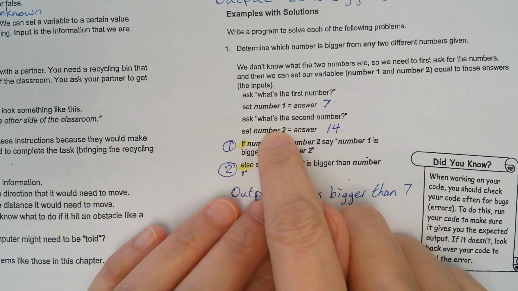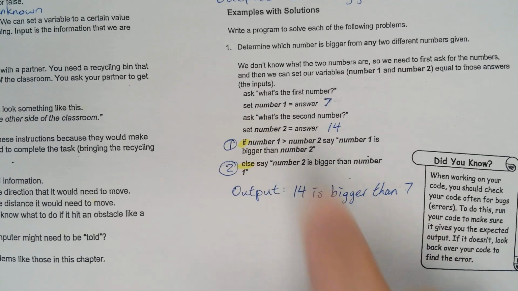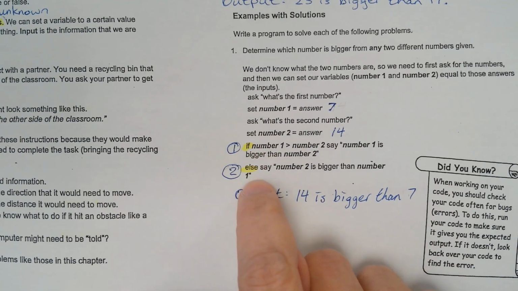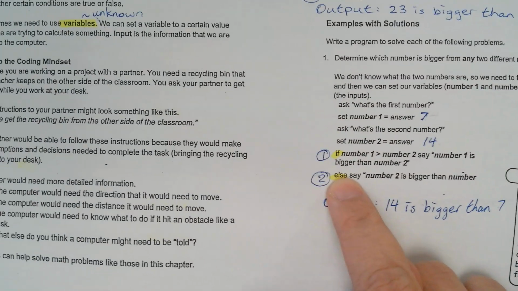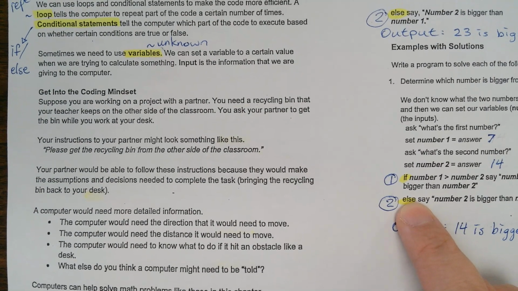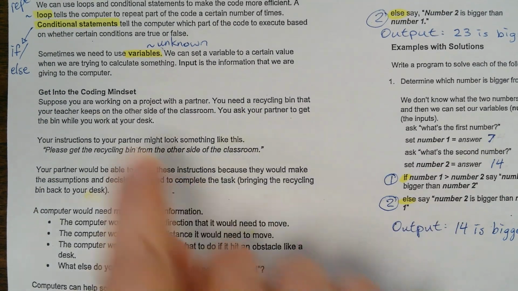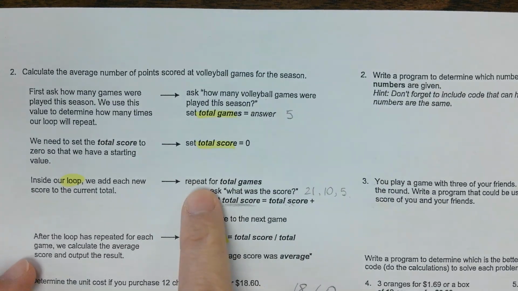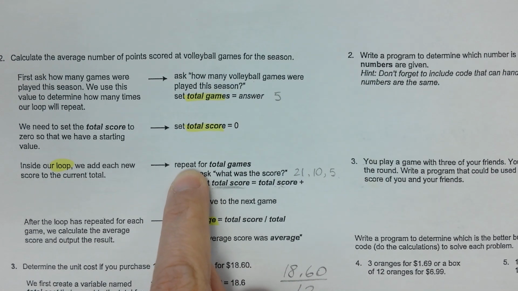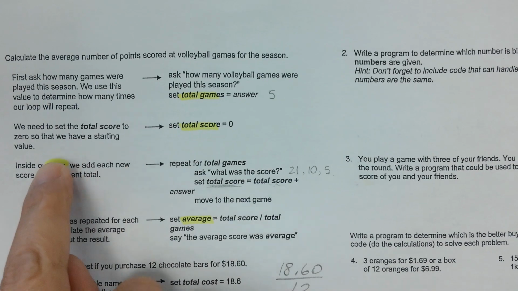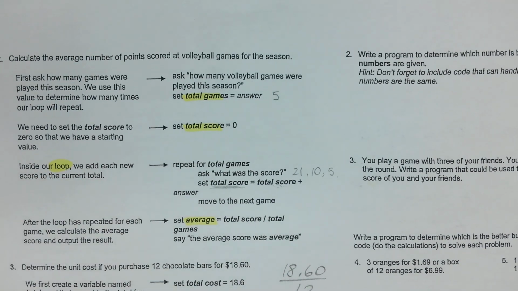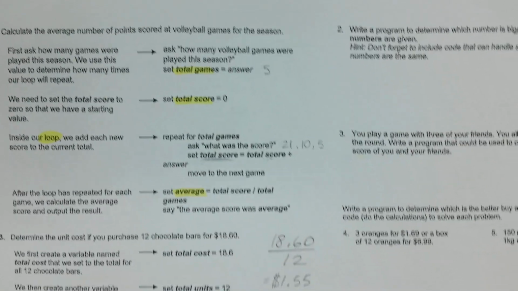What are these called? Yep. Variables. If else. These are what type of functions? Conditional statements. Repeat. Repeat are what type of functions? Loop. Good job. You're really good with this coding stuff.